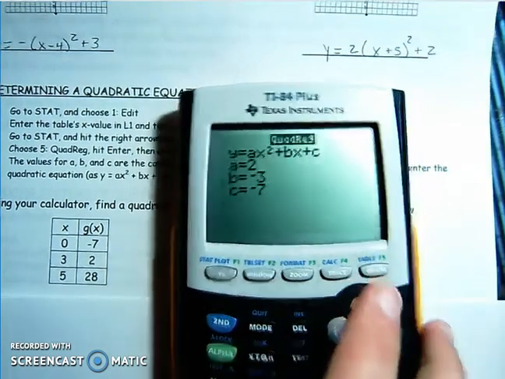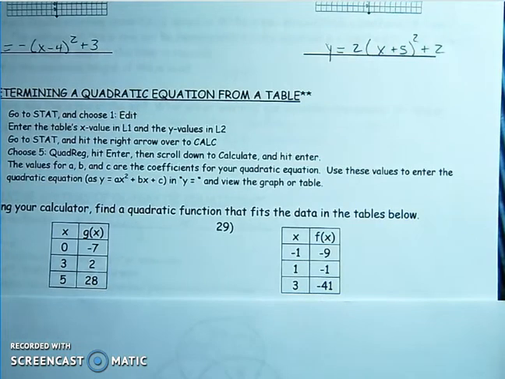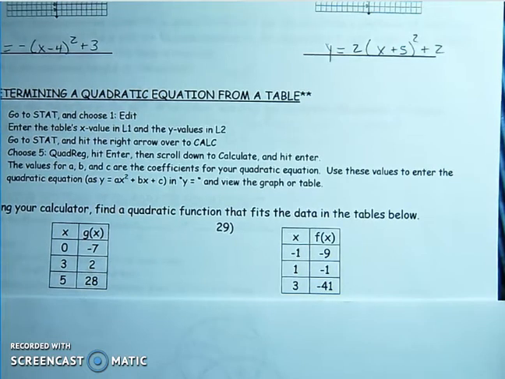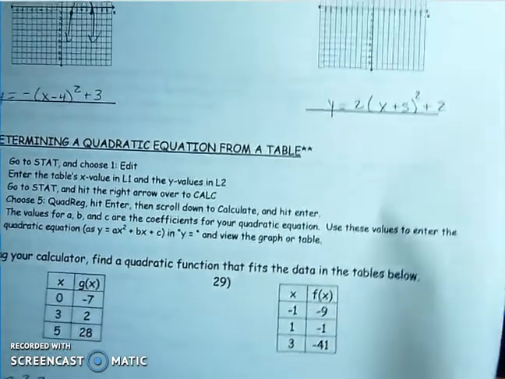Take a few minutes and try the second table and see if you can figure out its equation. Please pause this video while doing so. The second equation is negative 6x squared plus 4x plus 1. If you have any questions on how to plug this in the table, please ask Miss Lewis now.